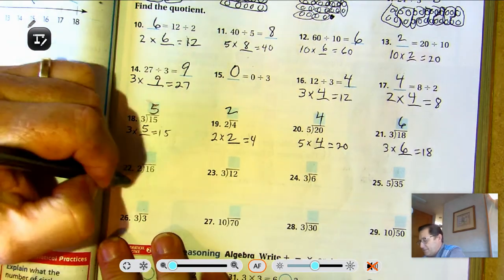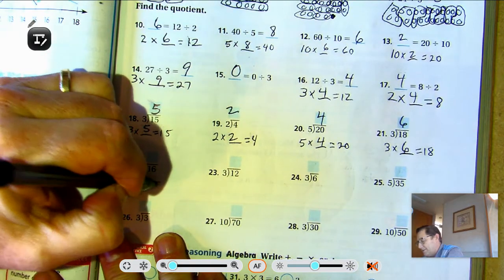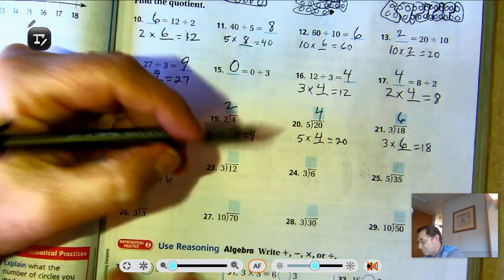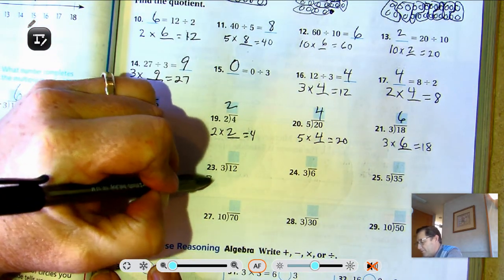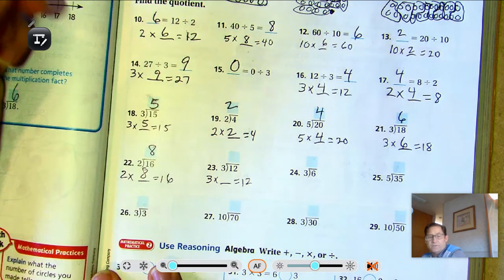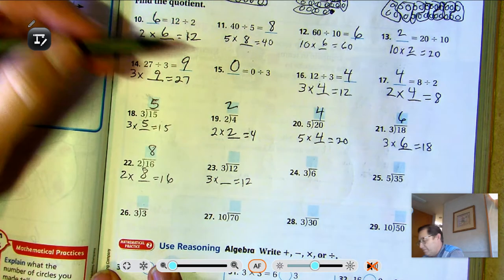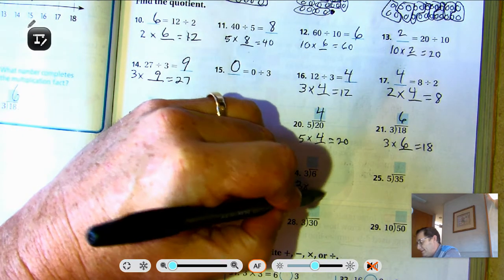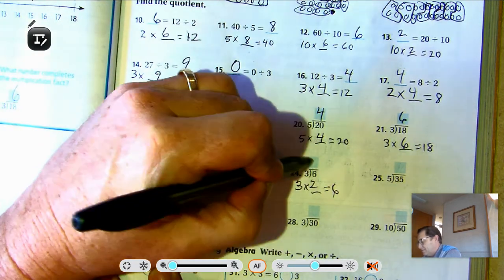All right, 16 divided by 2 is the same as saying 2 times what is 16? 2 times 8 is 16. 12 divided by 3. 3 times what is 12? 3, 6, 9, 12. 4. 3 times what is 6? 2.